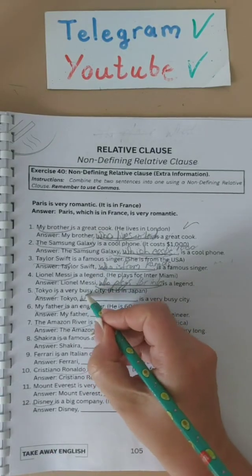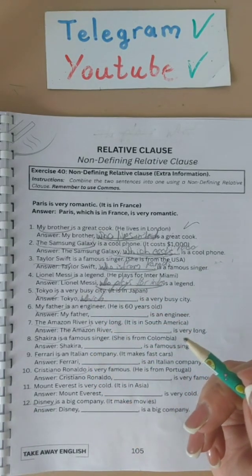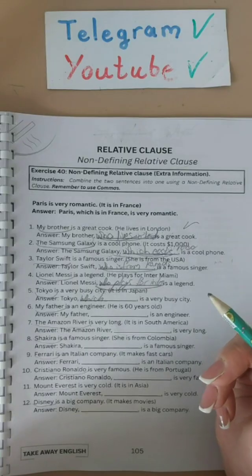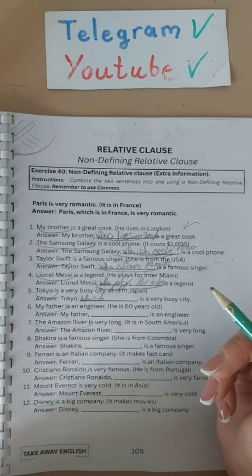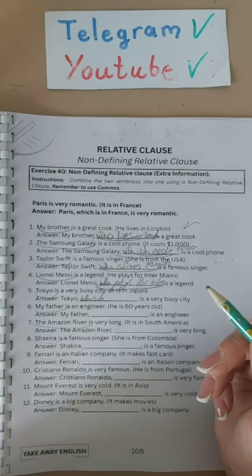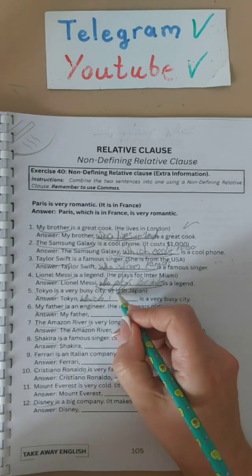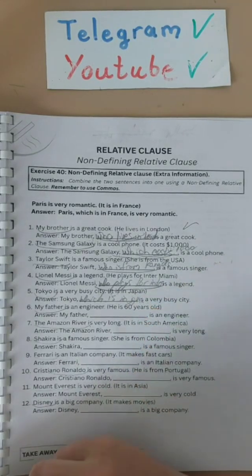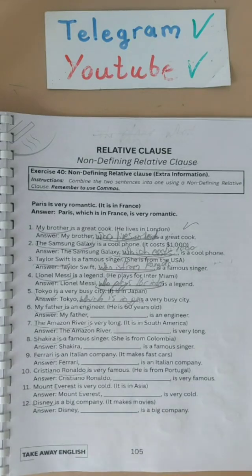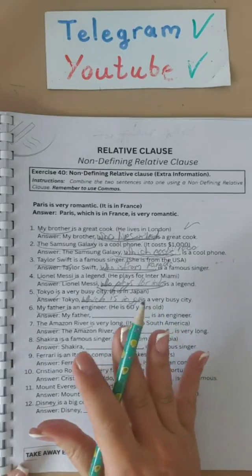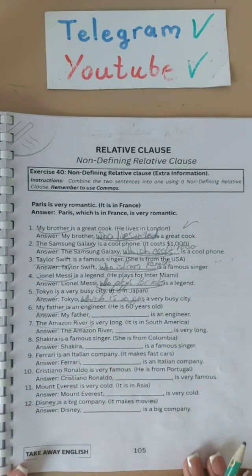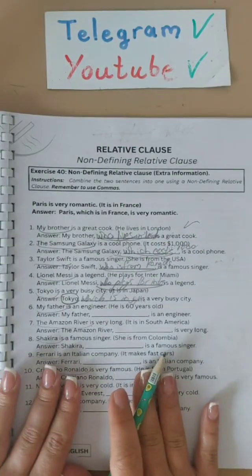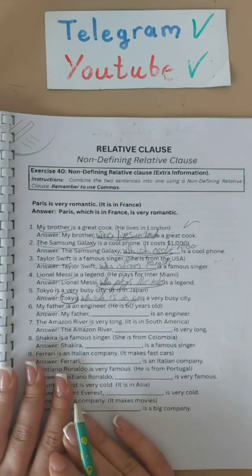Which, okay. Then how do I continue the sentence? Which is in Japan. If here was Tokyo, where I live, is a very busy city. Yeah. But in this case, we add extra information to Tokyo, which is in Japan.